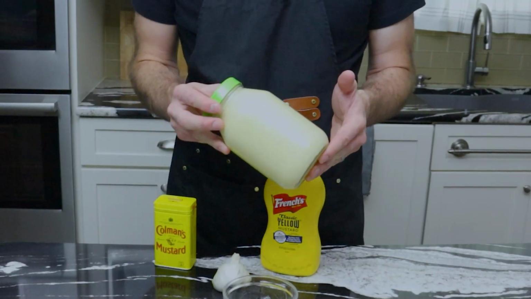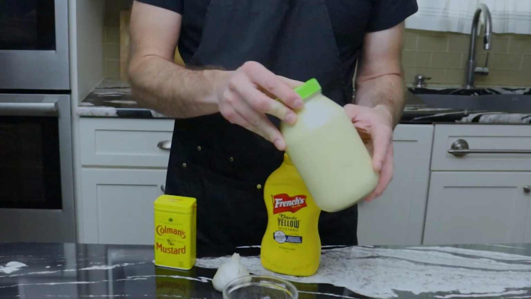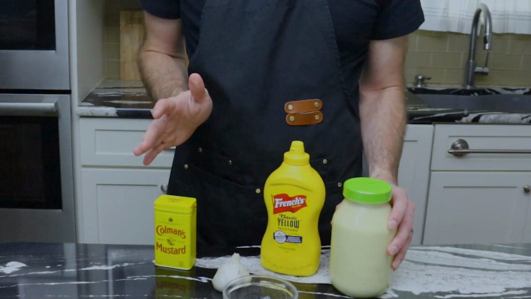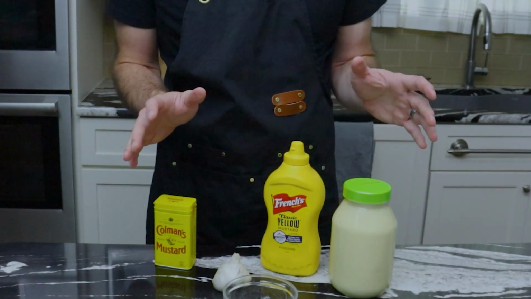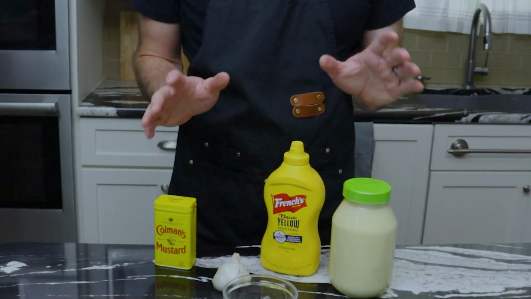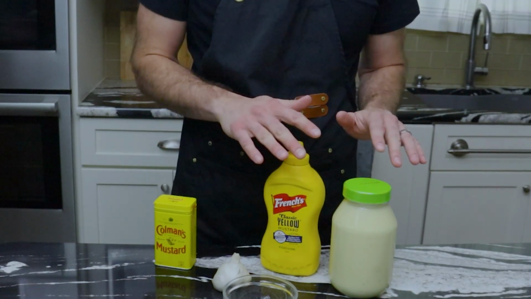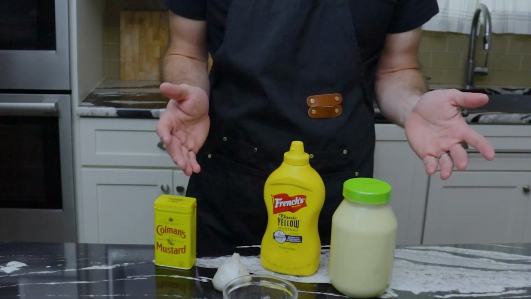Behold, the humble mayonnaise jar. Where'd you get that? Found in almost every American household and the most popular sandwich condiment. Believe it or not, there was a time when this humble sauce... That's not a sauce. Sure it is.